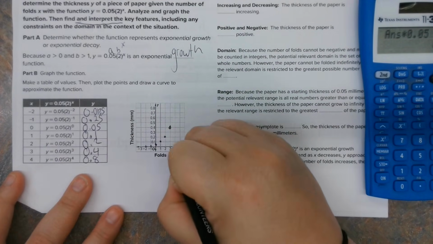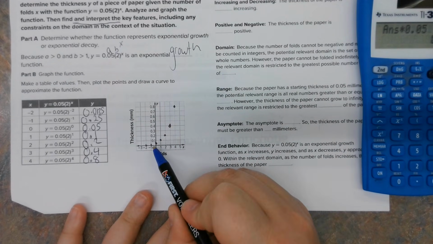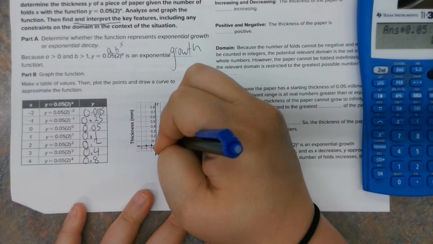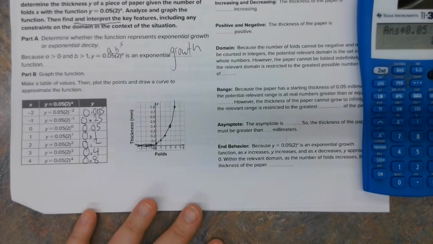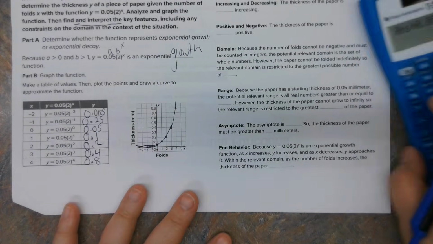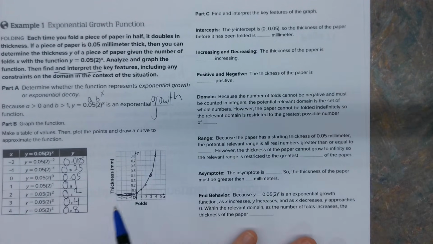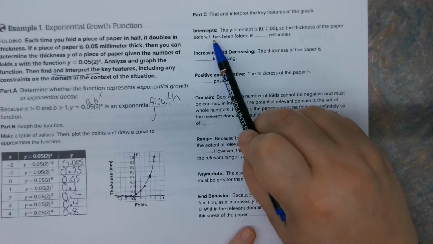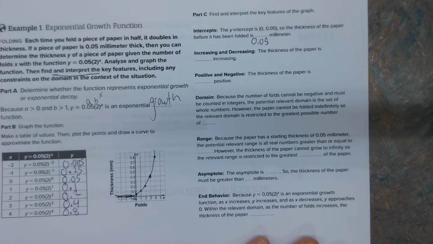Notice how it jumps each time a lot? That's why they're exponential functions. So this time it gets smaller and smaller and smaller and smaller, but never reaches 0. And this time it got larger and larger and larger. It kind of evens out right there. Not very good at drawing lines, as you know. Okay. Now let's interpret the key features of the graph. The y-intercept, so right here, where it meets y, is 0.05. So the thickness of the paper before it has been folded is 0.05 millimeters.